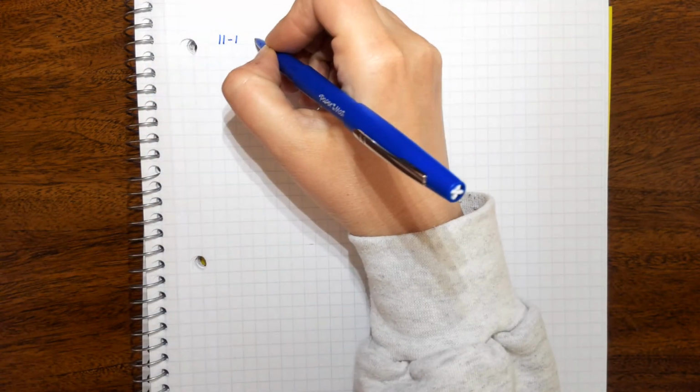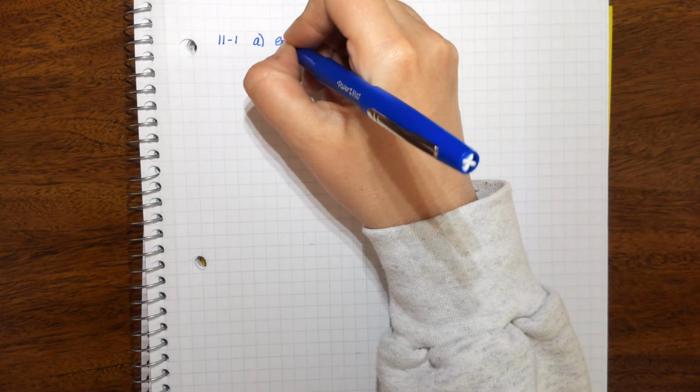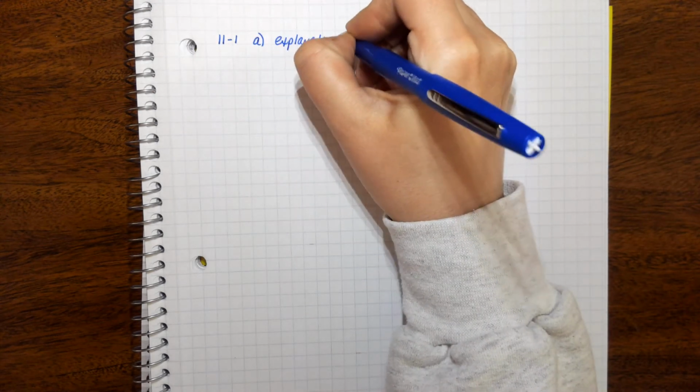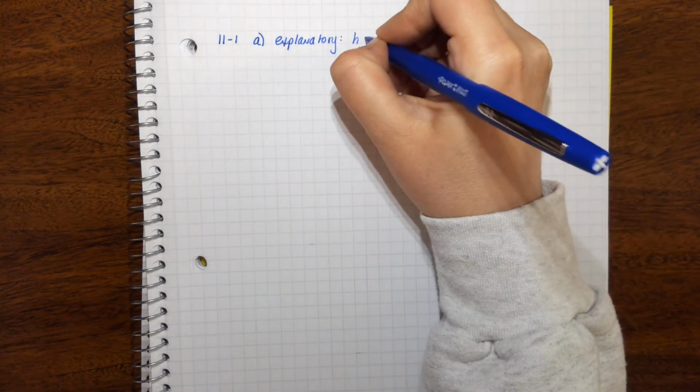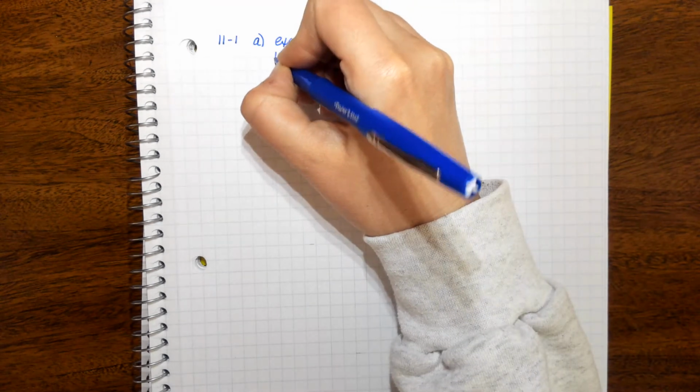Okay. A. What are the explanatory and response variables in this experiment? Okay, so explanatory is the hand chosen, and the response is time, or seconds to click the box.